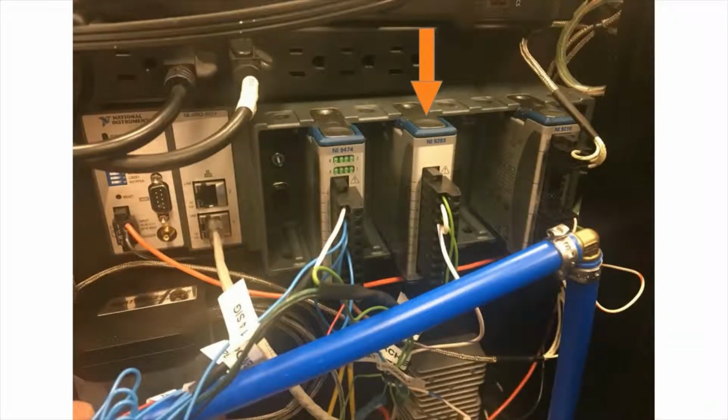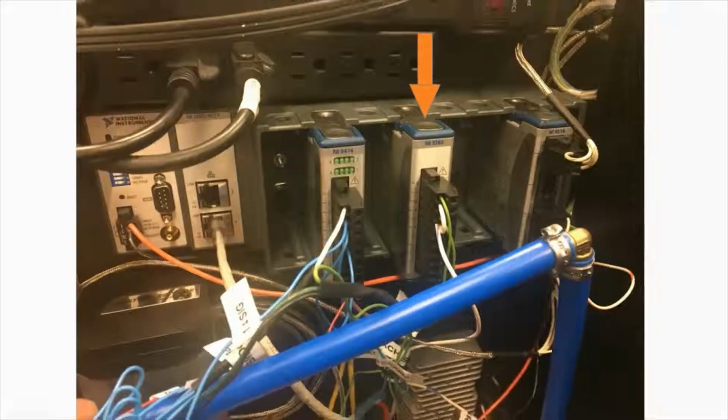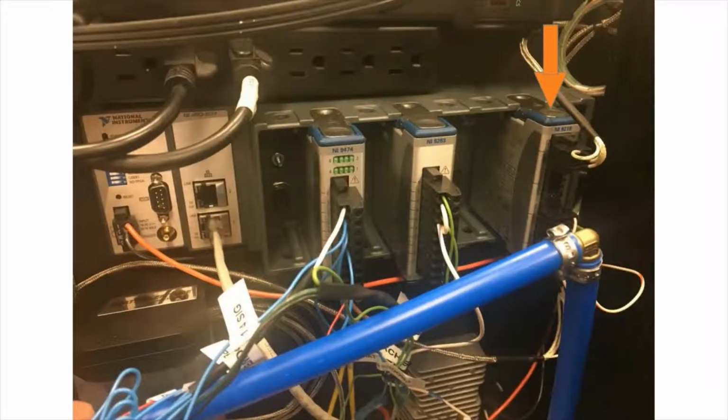Next, the NI9263 is an analog output card. It is used to send the 2 to 10 volts control signal for our valves. Finally, the NI9219 card is used to read the signals from our RTDs, monitoring temperature.